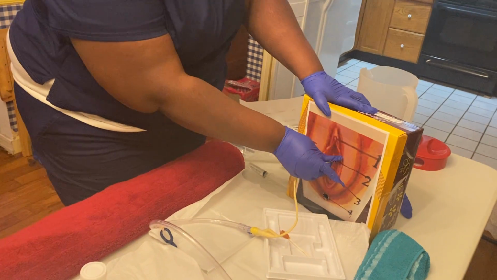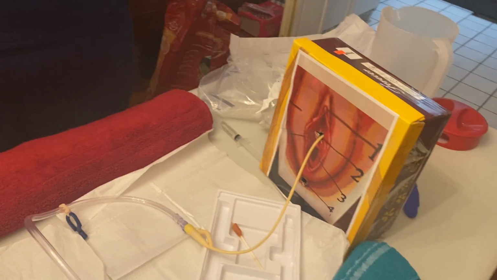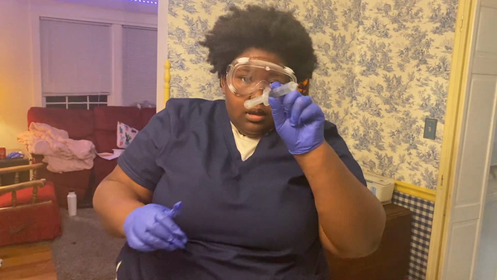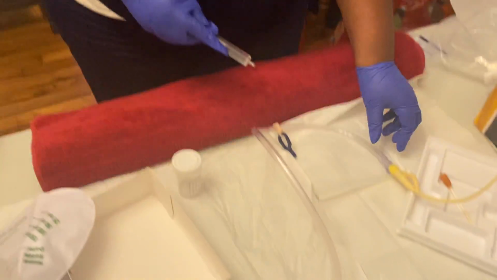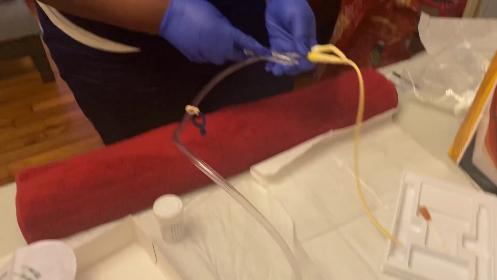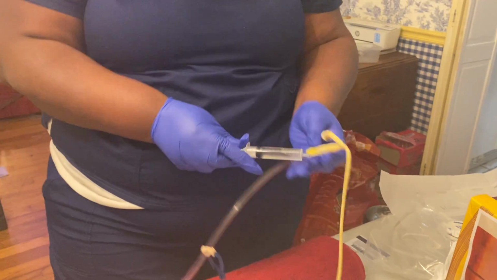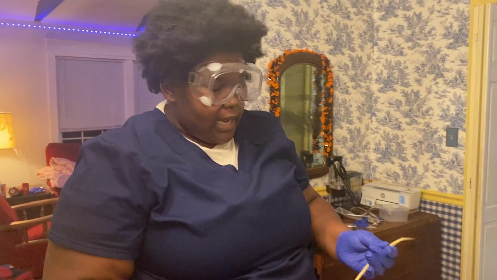It should be in. And then I will slowly, with my syringe, release the balloon by gravity, with 0.5 milliliters by gravity. And then it will slowly come back, and it will release, and then I will slowly pull this out.